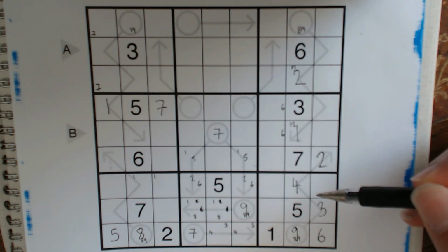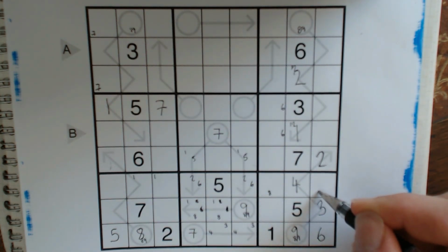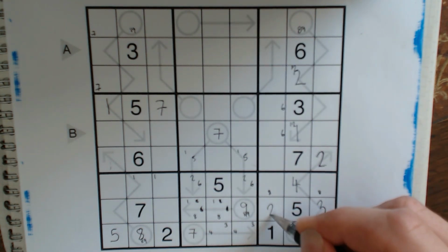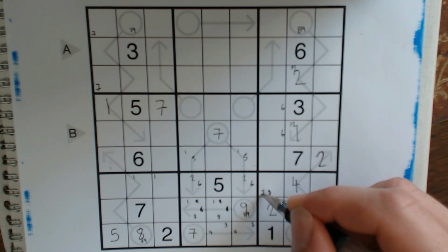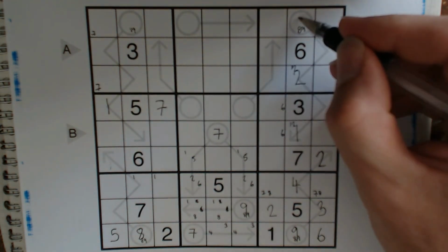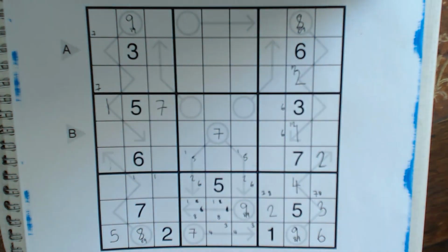So down here we've got 2, 7 and 8 to place. You can see we can make a bit more progress now. We can put 8s into those positions. In fact the 2 now can only go here. So this is 7, 8 into these 2 positions. We can unwind the 8 and the 9 over on this side like that.